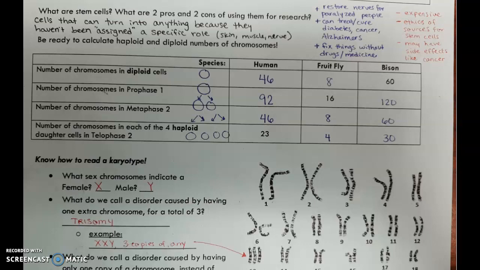Haploid and diploid numbers of chromosomes: remember, you're just talking about 2 copies of every chromosome for diploid, or 1 copy of every chromosome for haploid. Haploid numbers are found in sex cells, diploid numbers are found in body cells.